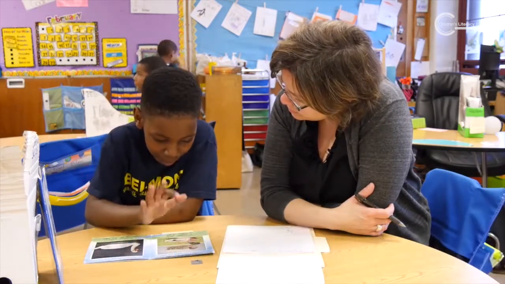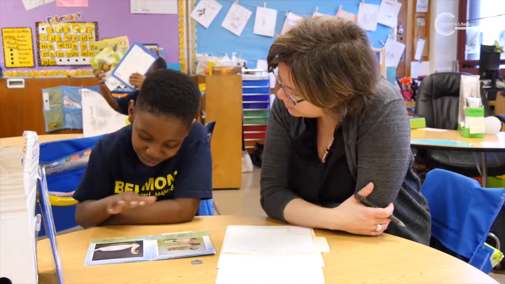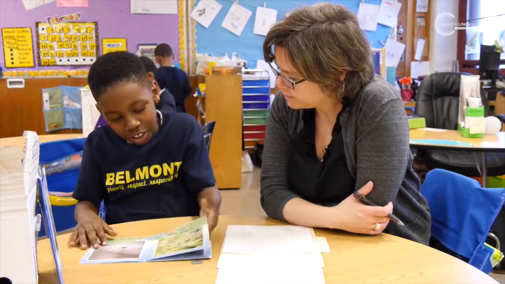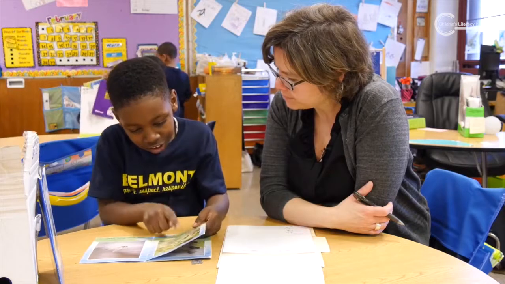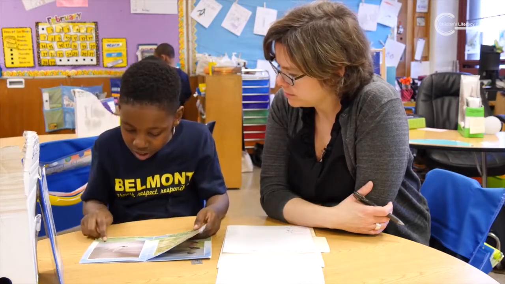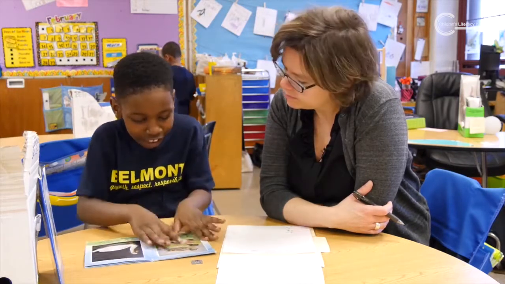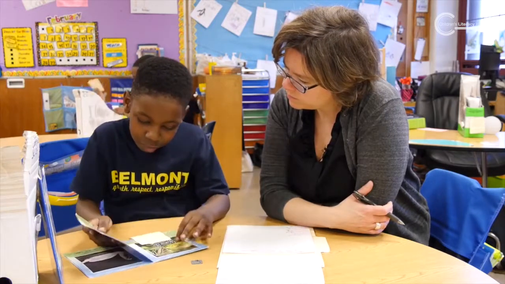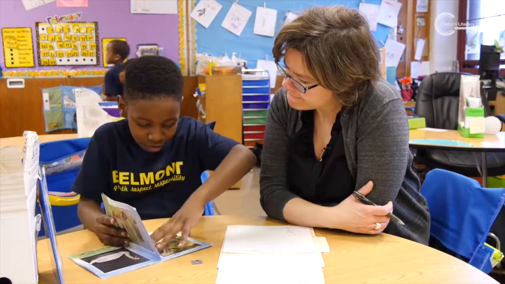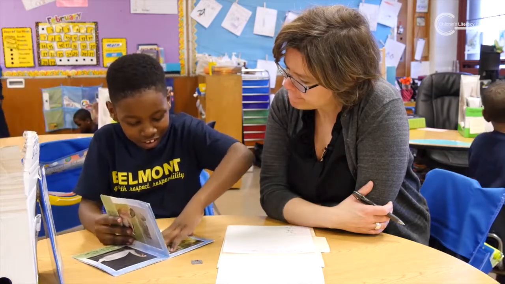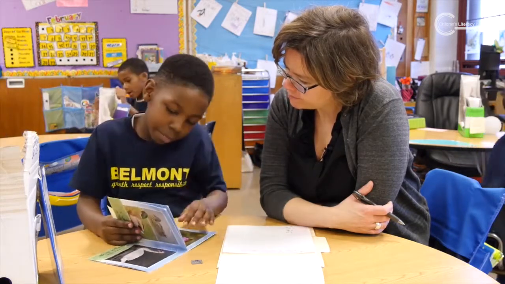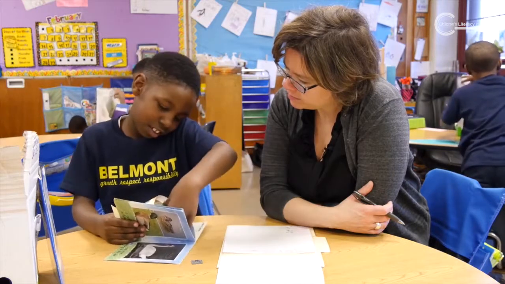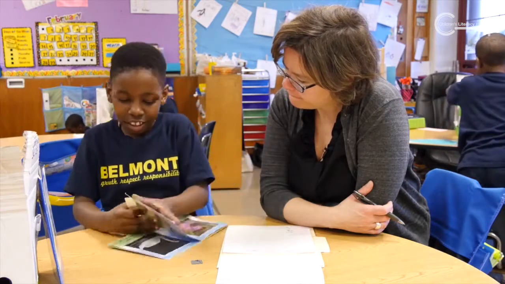They got a mother duck and a daddy duck and a swan, a stick bug, a dragonfly, a frog, a lizard, butterfly, a beetle, a bee, a spider. Got more. Wow, that's a lot of animals.